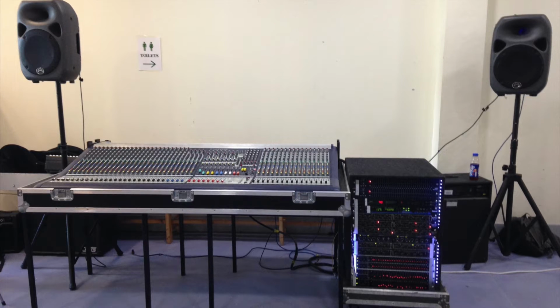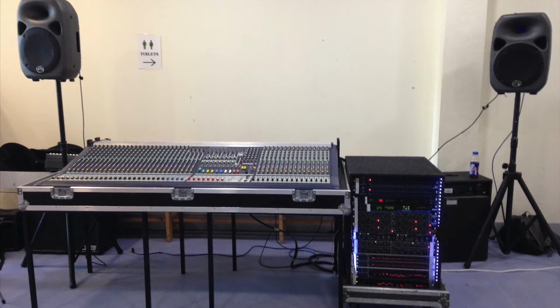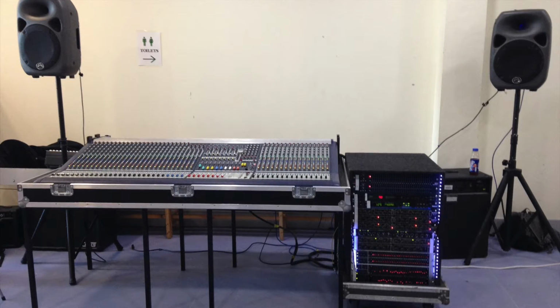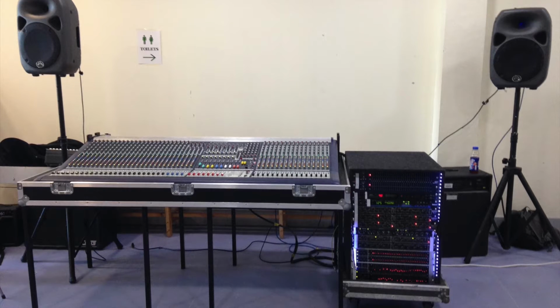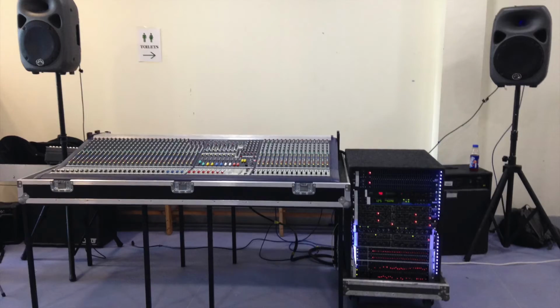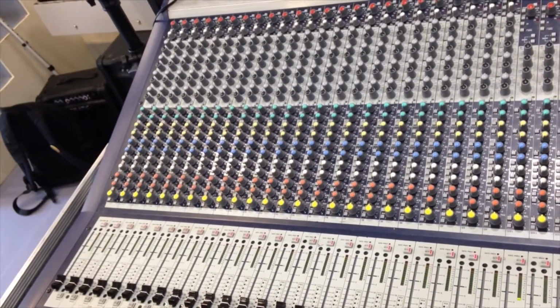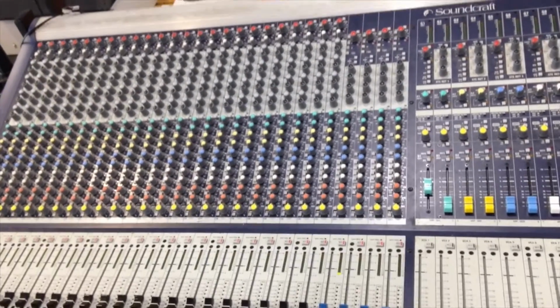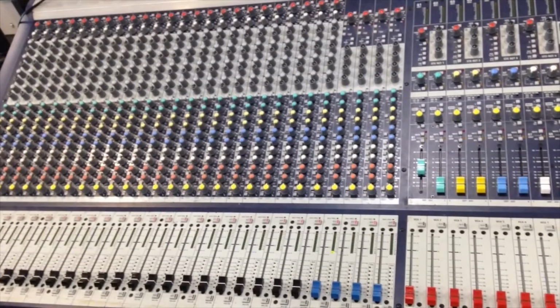This system consists of a phone playing music right into the desk, which is then going through both speakers, but before that it's going to a compressor and to a reverb channel. The console that's being used is a Soundcraft MH2, which is a live analog mixing desk. There are 24 mono inputs shown by the black faders and 4 stereo inputs shown by the blue faders.